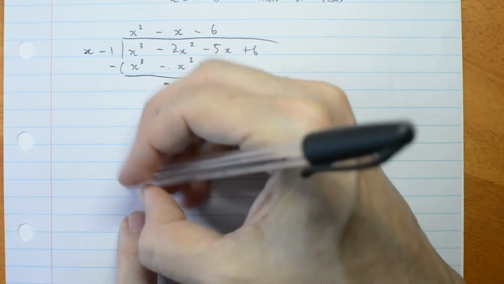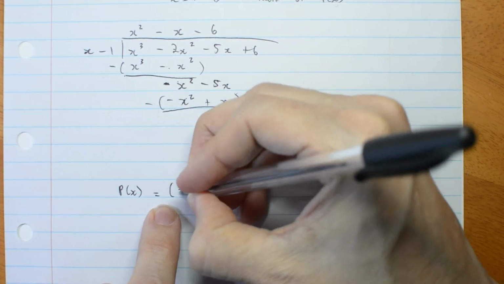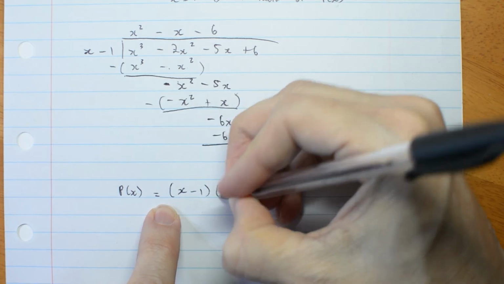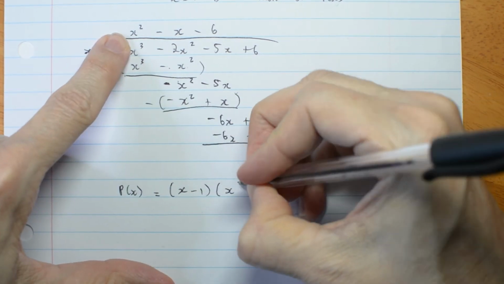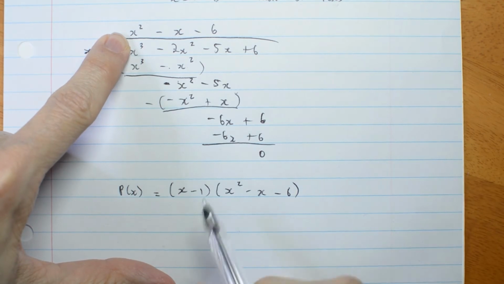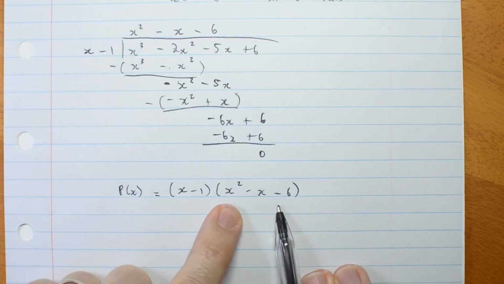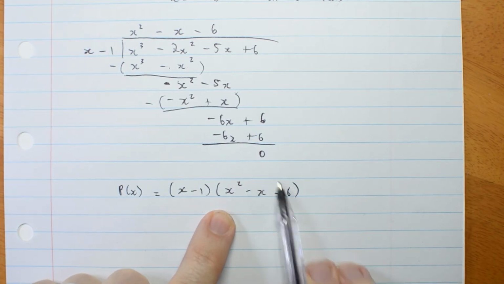Okay, that means p of x is equal to x minus 1 times x squared minus x minus 6. I've got one point where my polynomial is going to be 0. To find the others, I have to factorise this.